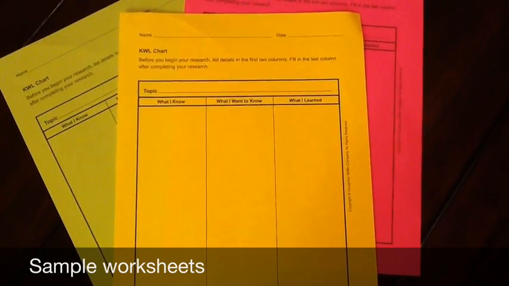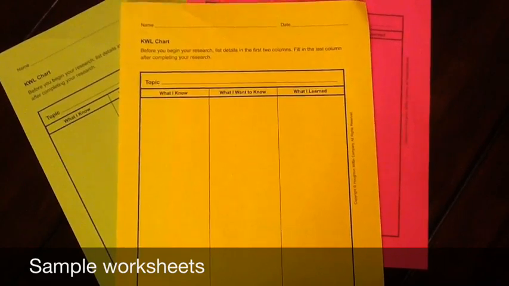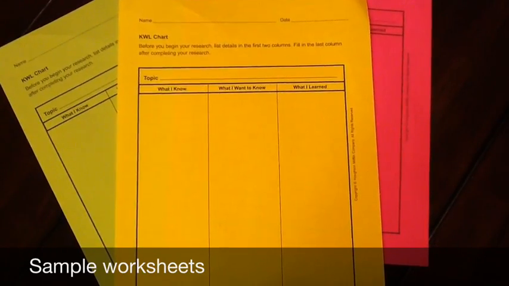In the middle column, students would be encouraged to write down questions or anything that they felt they would like to know about the topic. Finally, in the third column, after the lesson was taught, they could write down what they had learned and answer any questions in the previous column.